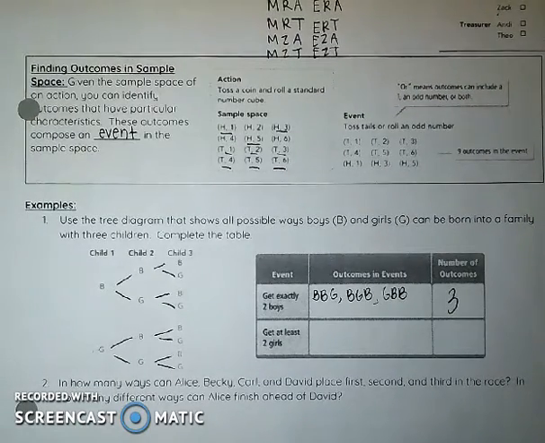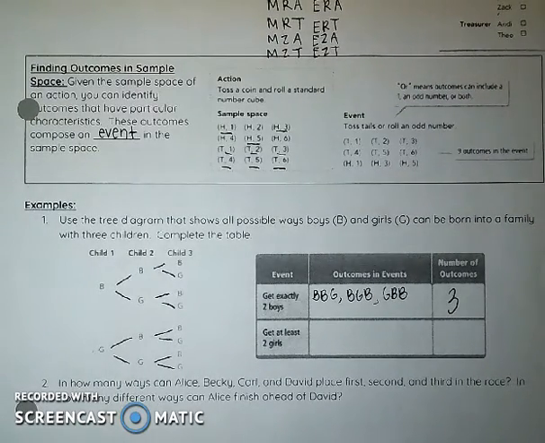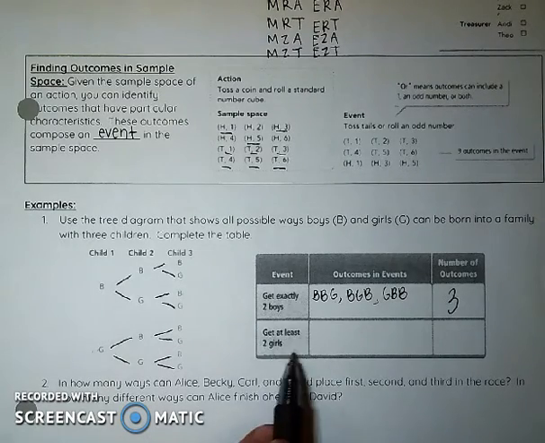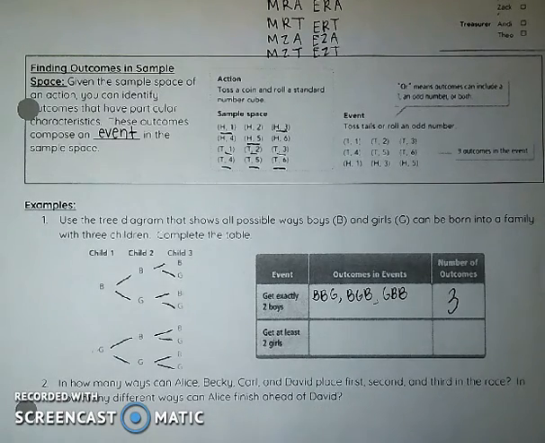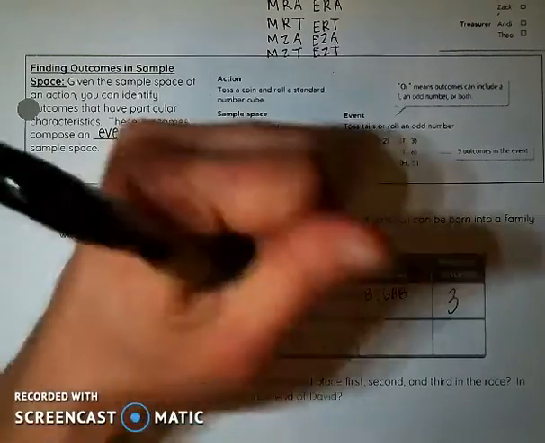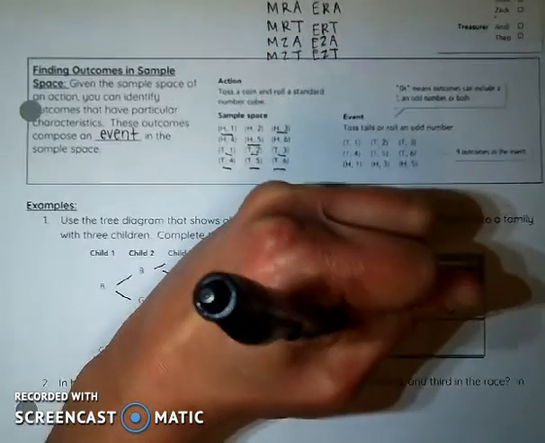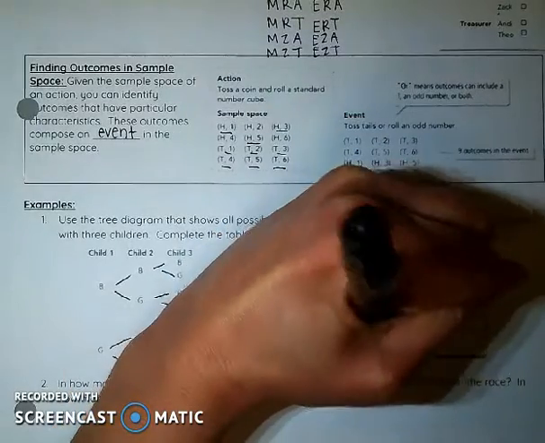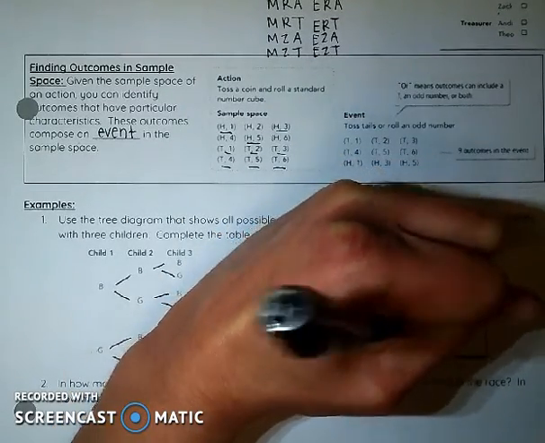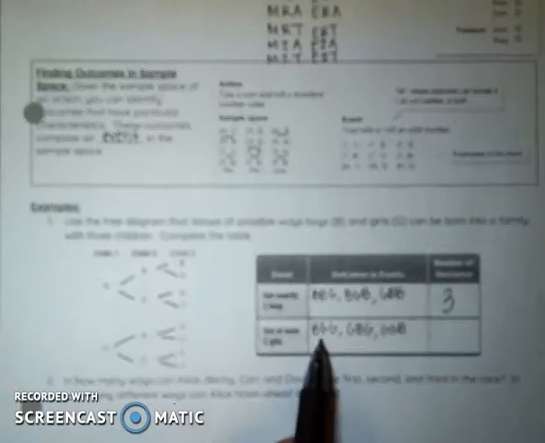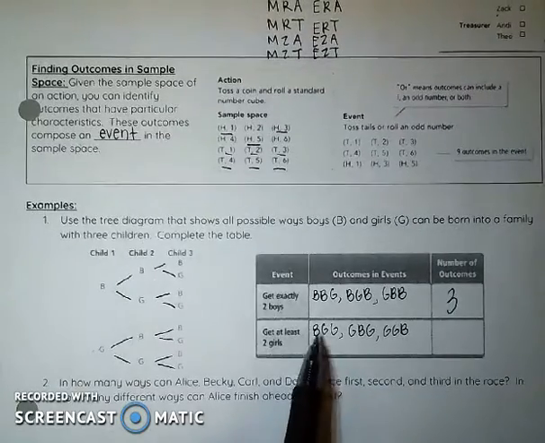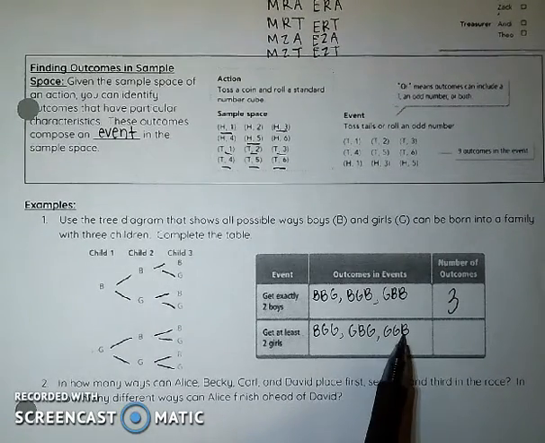Now the next one is having at least 2 girls. So we can use kind of the similar strategy to figure out at least 2 girls. Now let's start off with exactly 2 girls. So we could have a boy, but then 2 girls. We could have a girl, then a boy, then a girl. Or we could have a girl, girl, and a boy. And so basically, for 2 girls, I'm going to have exactly 1 boy. So either that boy is going to be first, second, or third.